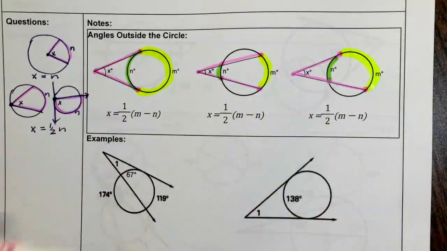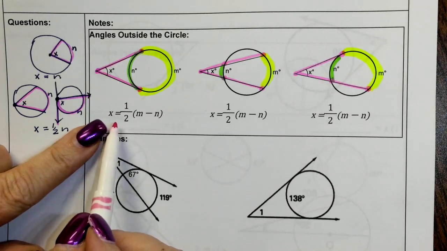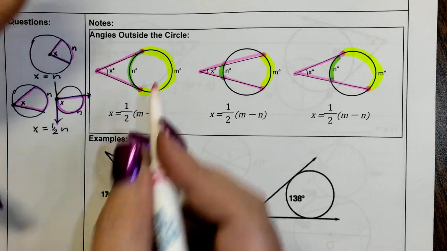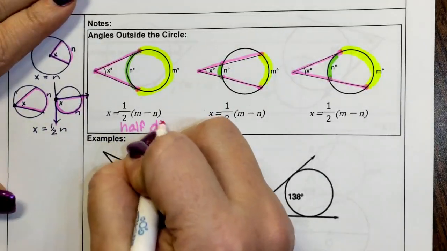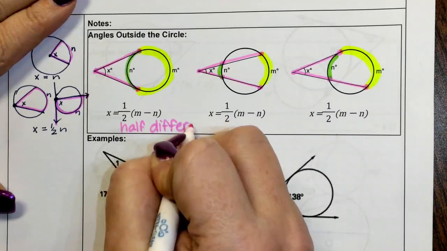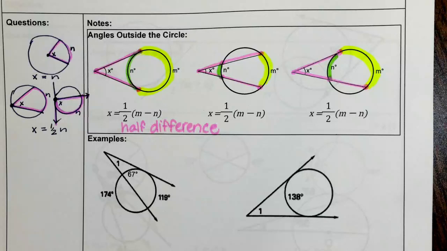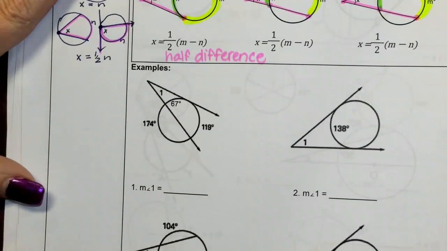If you look at the equations, notice that none of them are different. They're all the same. So when you have a vertex that's outside the circle, you're going to take half of the difference. Difference means to subtract. So you're going to take half of the difference between the two intercepted arcs in between the circle. Okay, so let's look at what this could be like.